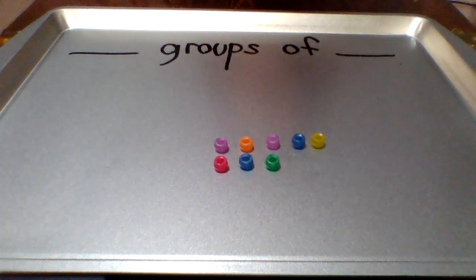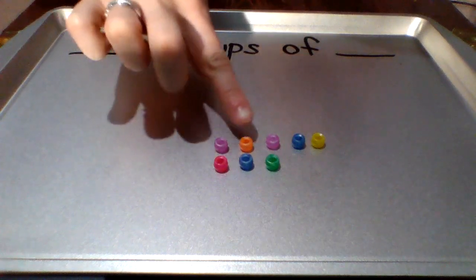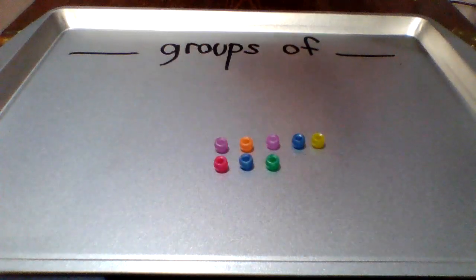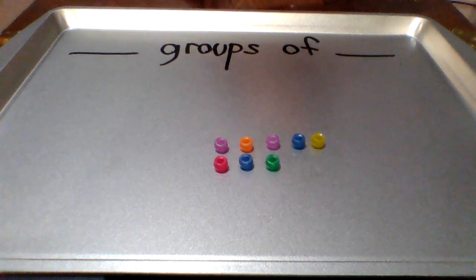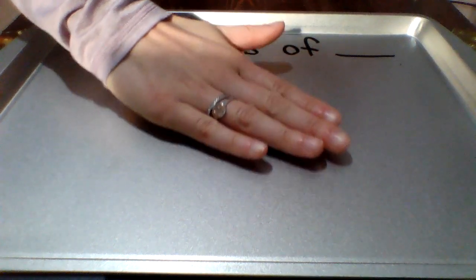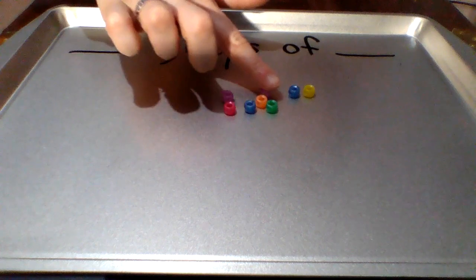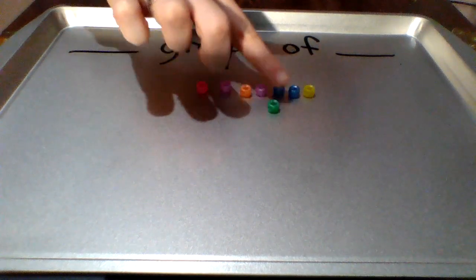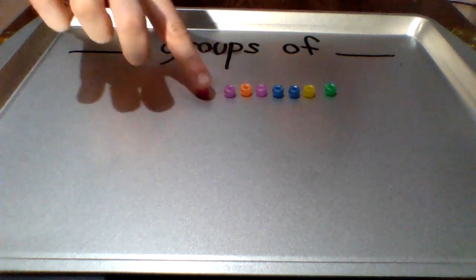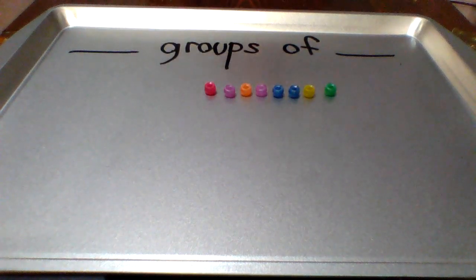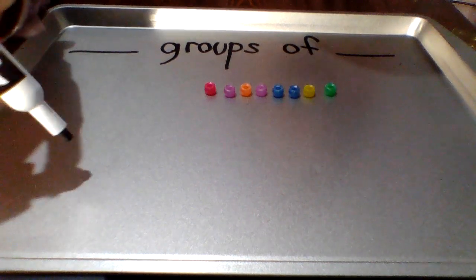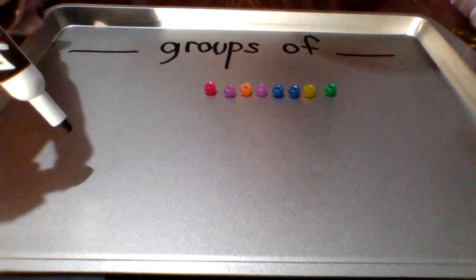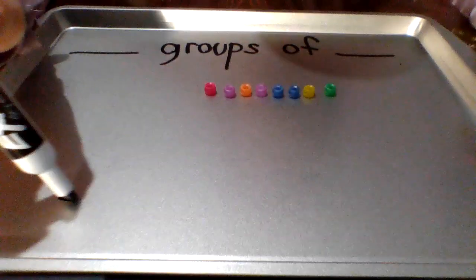Okay, so now I have 8 beads. 1, 2, 3, 4, 5, 6, 7, 8. And I want to split them equally and give them to my 4 friends. So I'm going to move those up. I have 8 total, and I want to see how I can split them into my 4 friends. So remember, I'm going to draw my 4 friends to represent my equal groups.